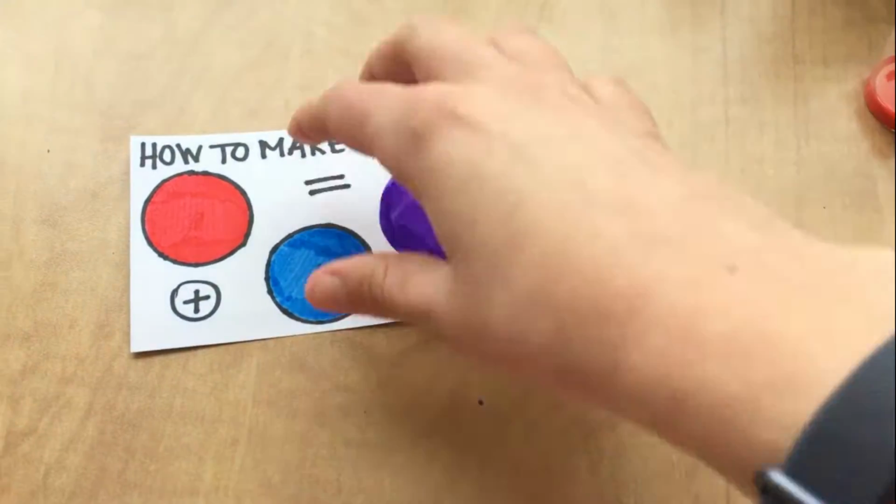What was our last secondary color? Red plus yellow is orange, and yellow plus blue is green. What two colors haven't we mixed? The two primary colors that are missing. Oh, what makes purple? Last but certainly not least, we're going to learn how to make purple.